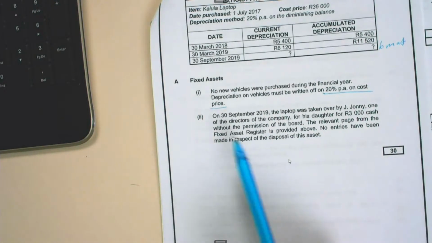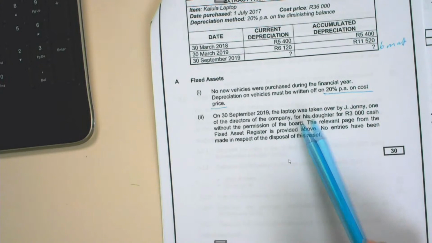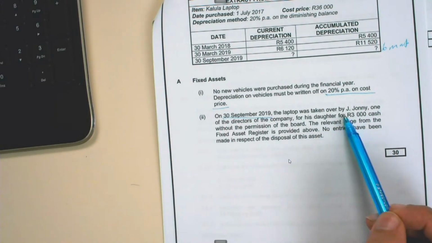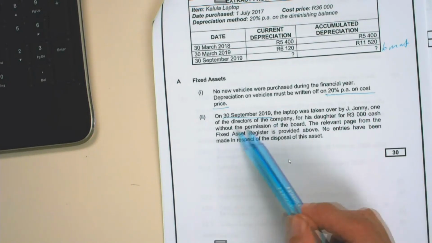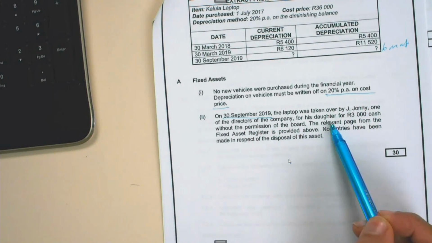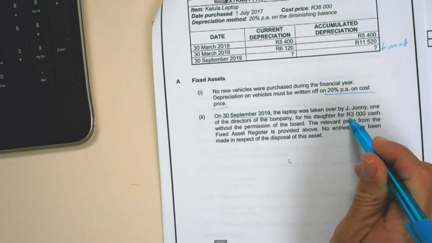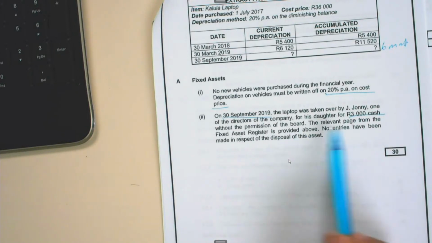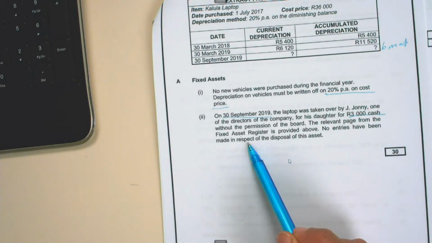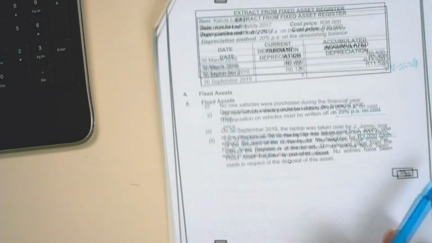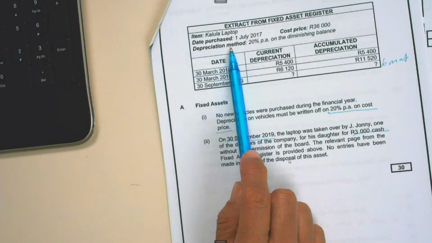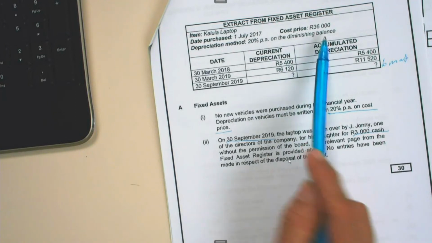What is the policy? On the 30th of September, the laptop was taken. You see there's that 30th of September again. The laptop was taken over by Johnny, one of the directors of the company, for his daughter for 3,000 cash. So there we have our selling price, without the permission of the board. The relevant page from the fixed asset register is provided above. No entries have been made. I'm looking for the depreciation policy, or depreciation method. There it is. Depreciation method, 20% per annum on the diminishing balance.